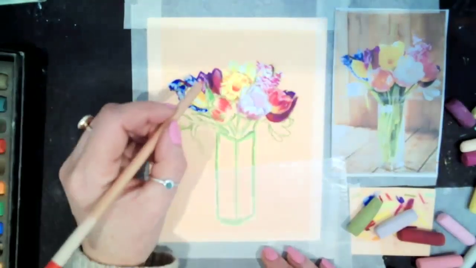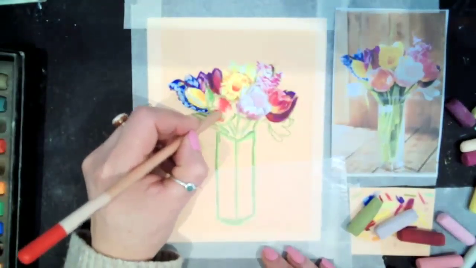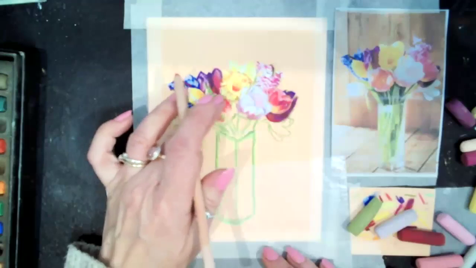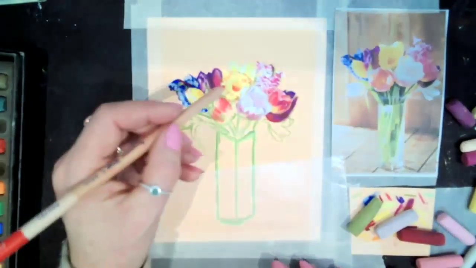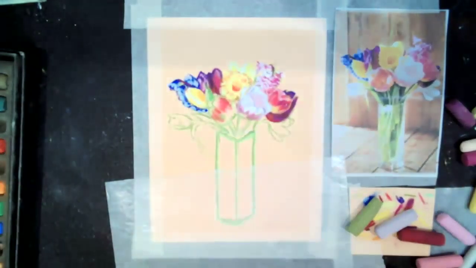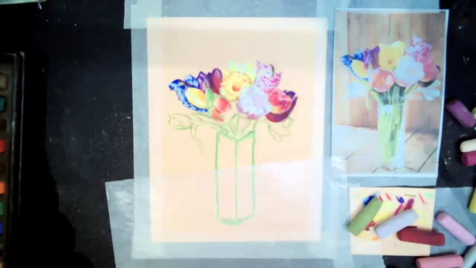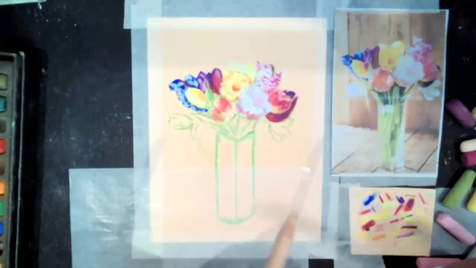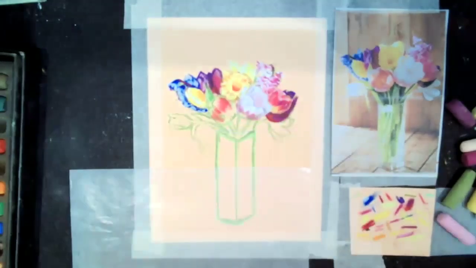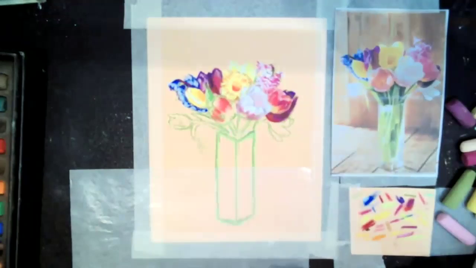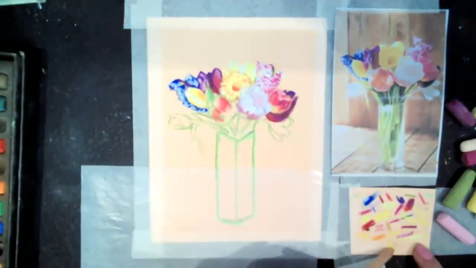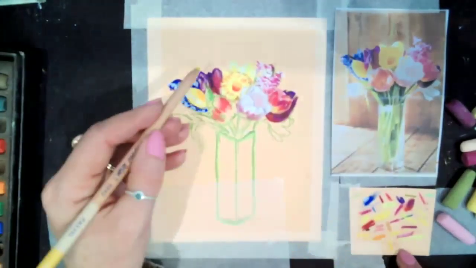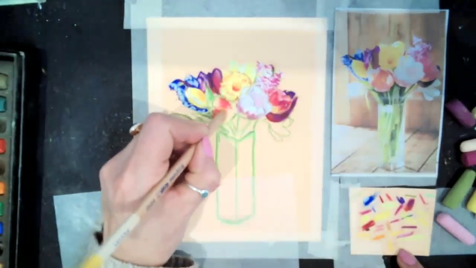But these frilly ones, you can get lovely textures and tones in them. Let's try another tone of some of these because I'm getting a bit carried away with all these colours in it. Not too dark. Okay, I'll try that one. Right.